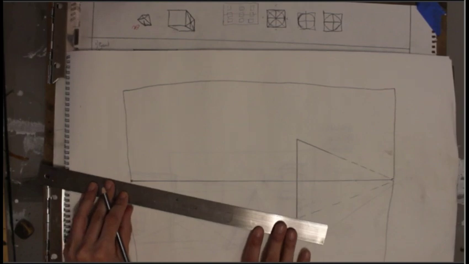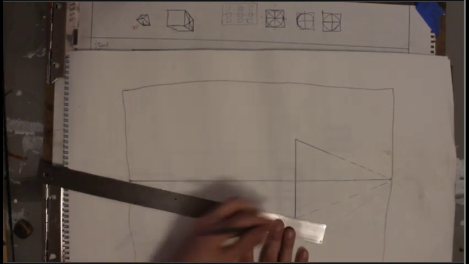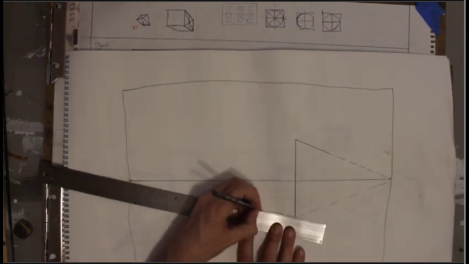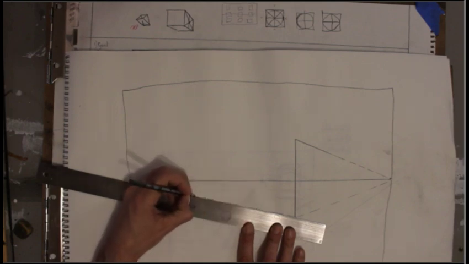Let's just go through the motions on this first pair of walls.